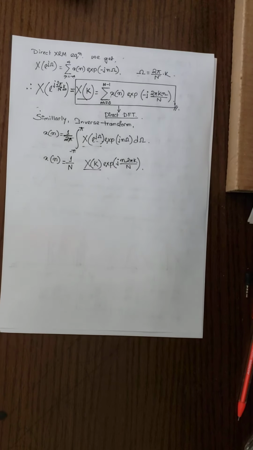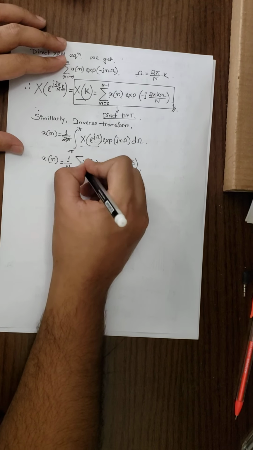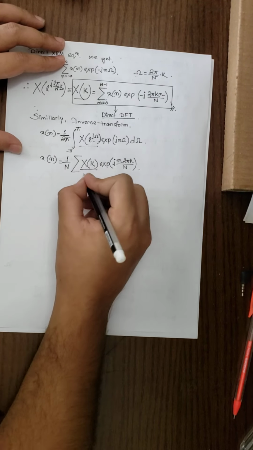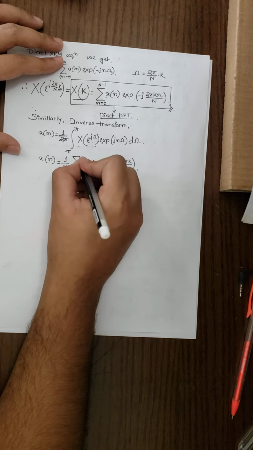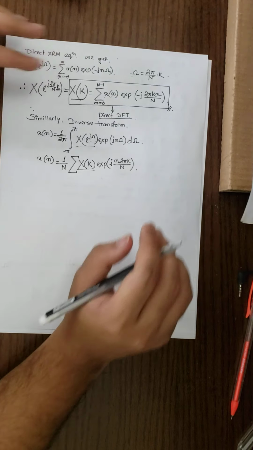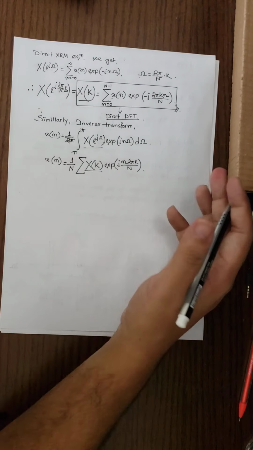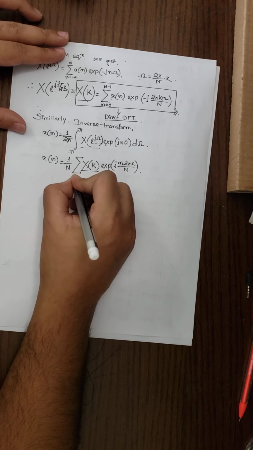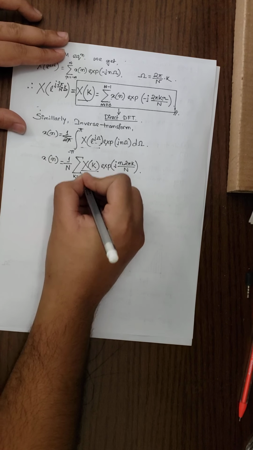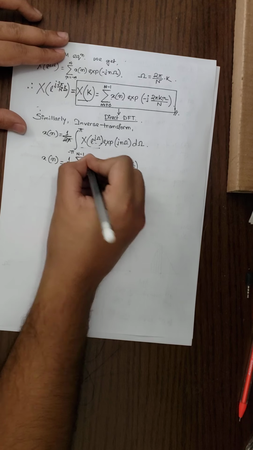Our work will be much easier if we use the summation operator, because it will suffice. We need not integrate for every discrete value. And what will be the limit of the summation? k goes from 0 to N minus 1.